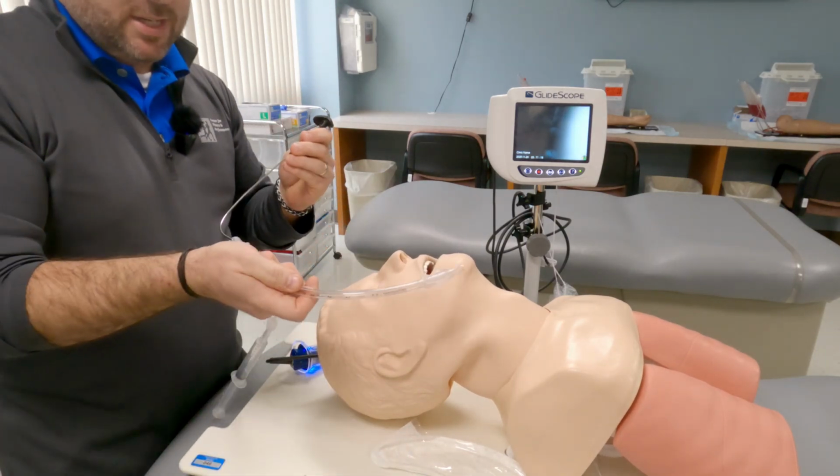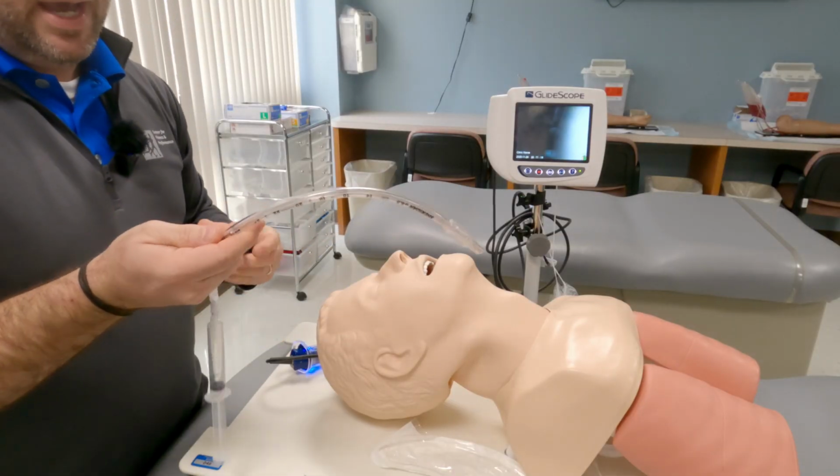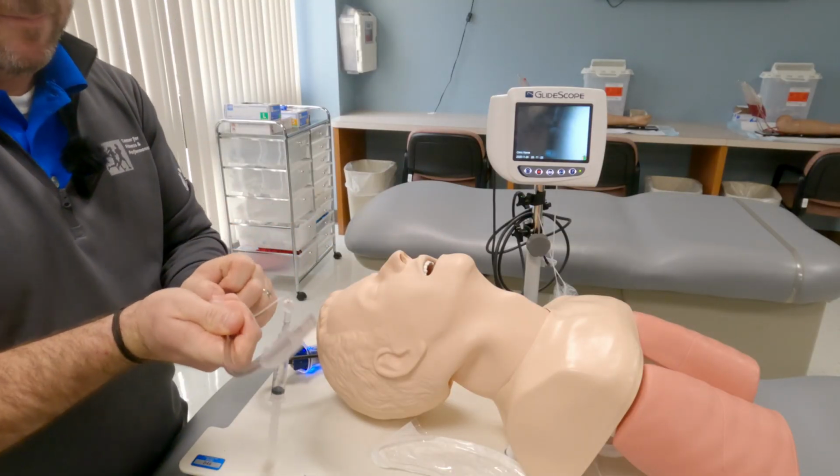Remember, this is a rigid stylet. And let's go over it one more time, how to insert this correctly.